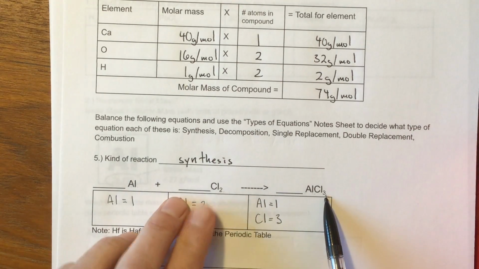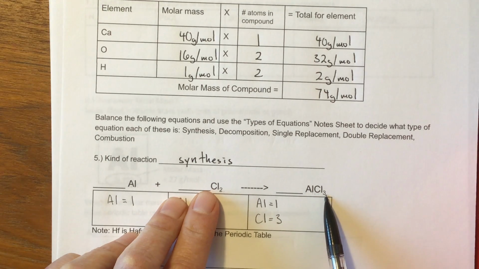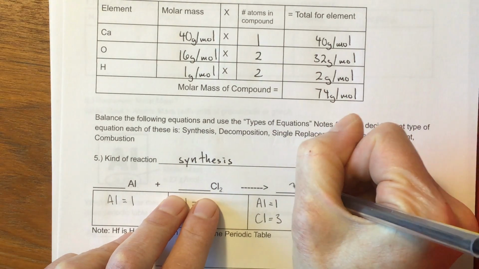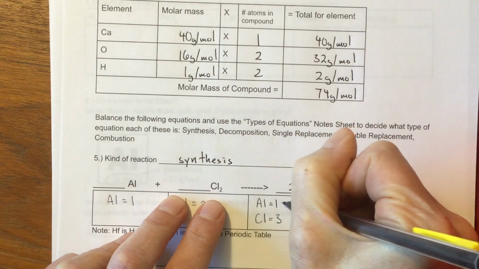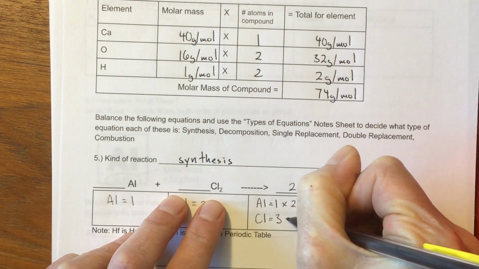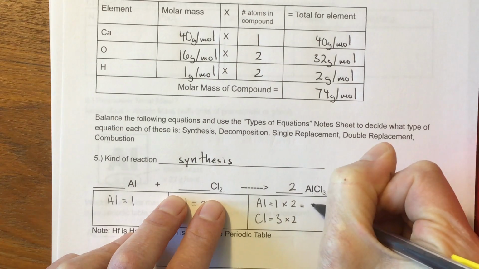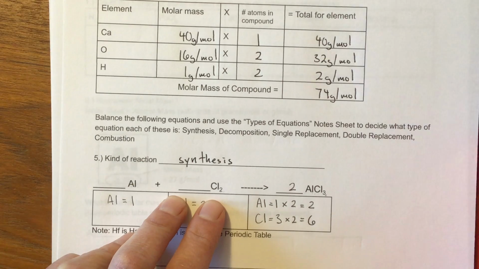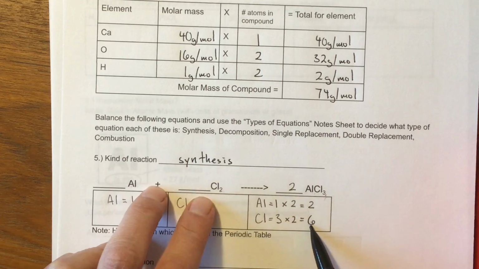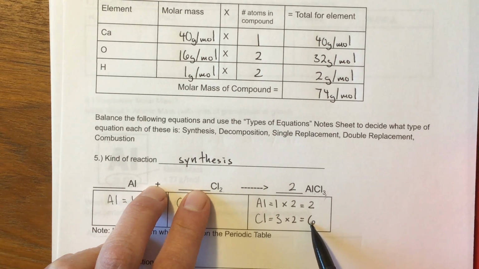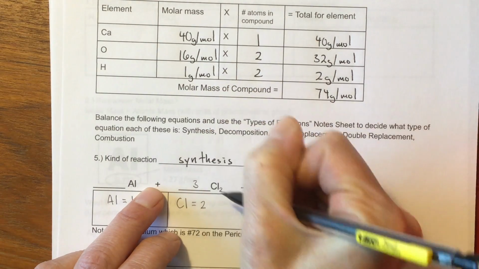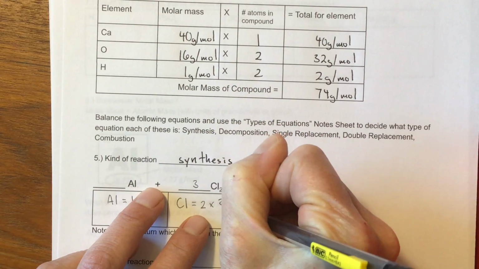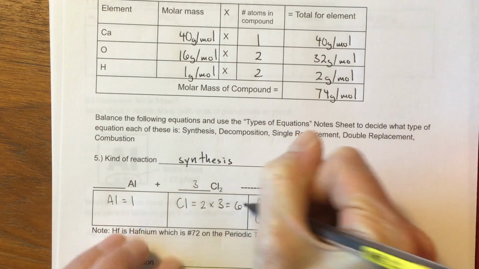But if I double this one, I'll have 6 of these chlorines, right? So say I put a 2 here, that would mean I have to multiply this aluminum by 2 and this chlorine by 2. That's going to be equal to 2 and equal to 6, just like that. Now, let me see. If I have 6 of these, how many times would I have to multiply this chlorine to also have 6? 3 times, right?